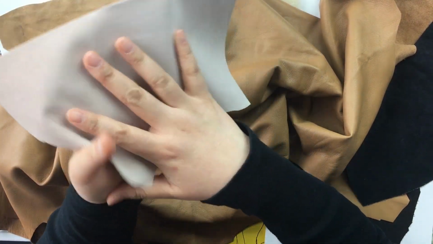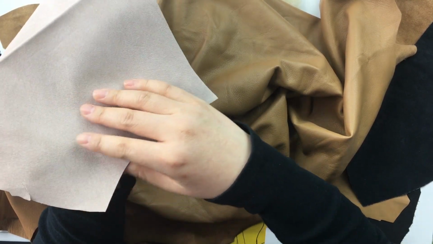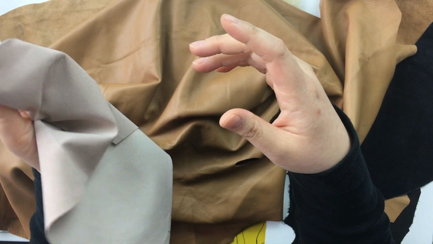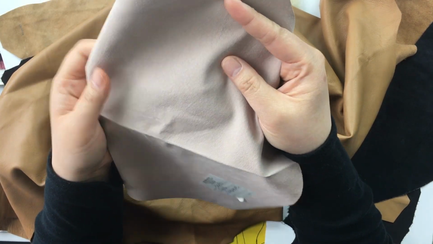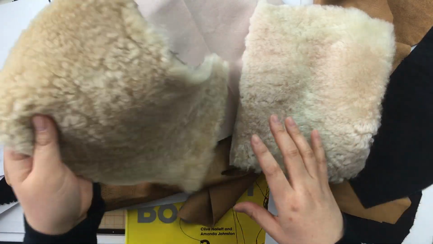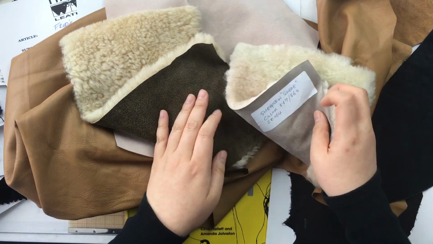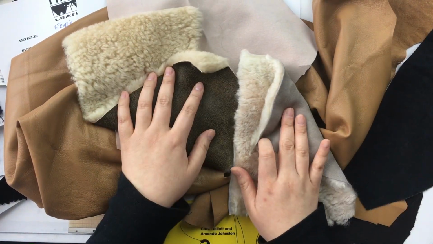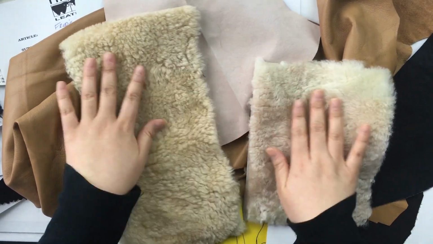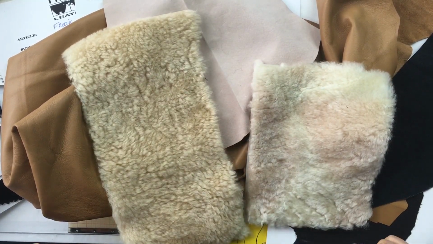Pig suede, pig split is kind of in between. It's bigger than goats and lambs, smaller than cows. And the thickness and the suppleness of pig suedes are also in between that of cow and lamb. These are shearlings, and shearlings are sheepskins where it is a finished leather or suede on one side and with the hairs still attached on the other side.